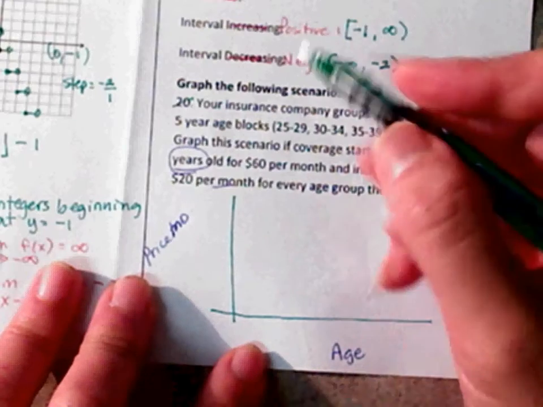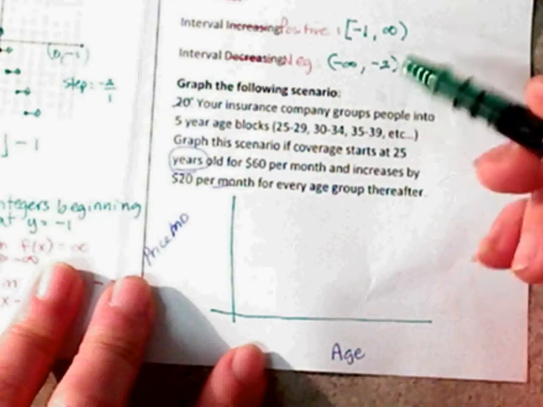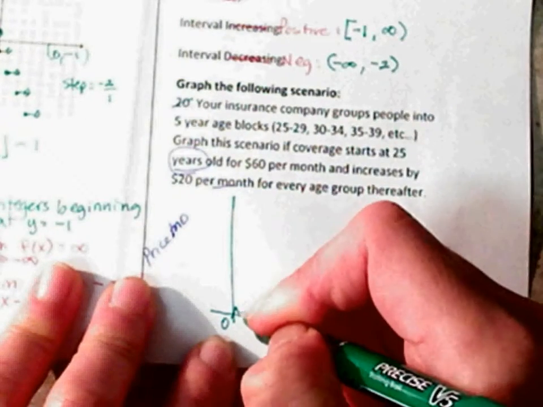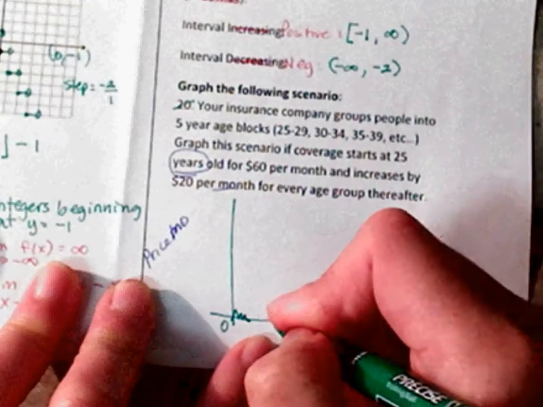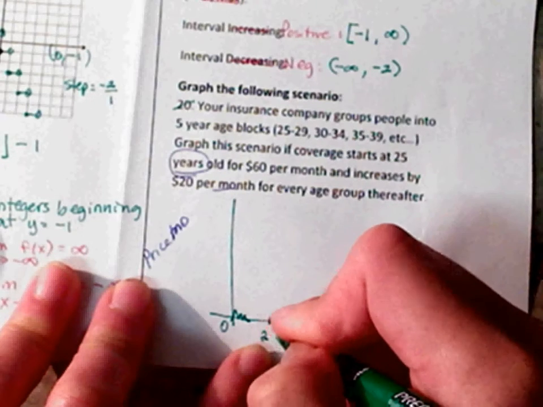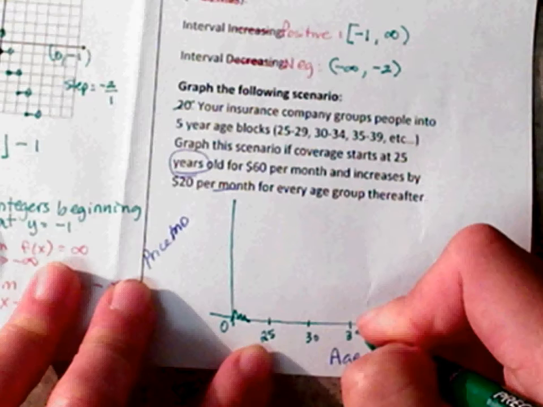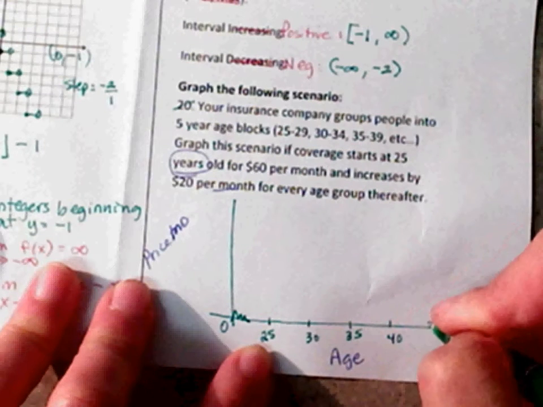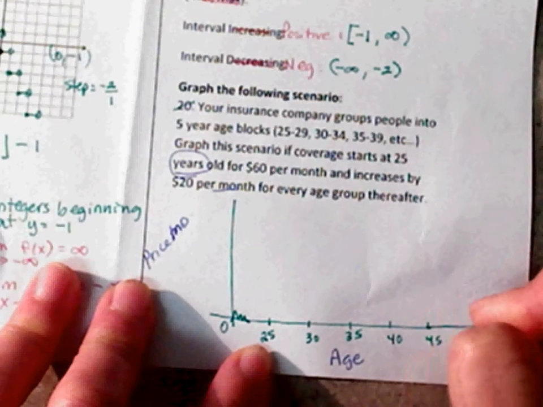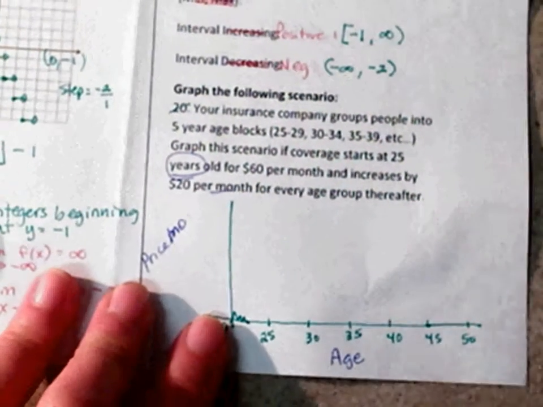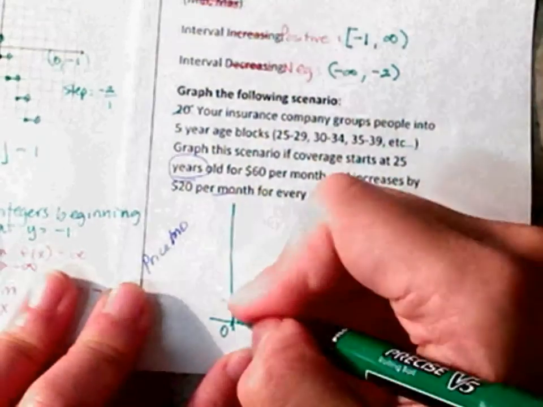Now take a look. The age starts in 5-year blocks, starting at 25. So if this is 0, I'm going to add a little breaker. So from here is at 25, 30, 35, 40, 45, and I can continue on to 50. Now, it starts at $60 per month, so I'm going to put a breaker here.